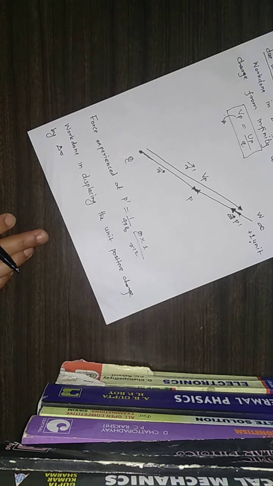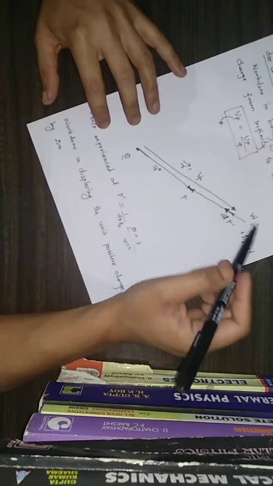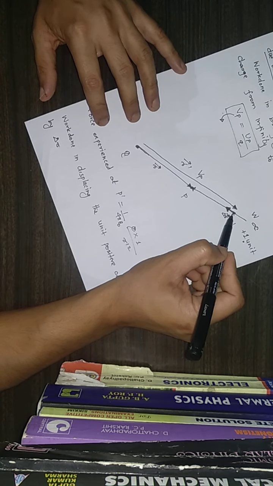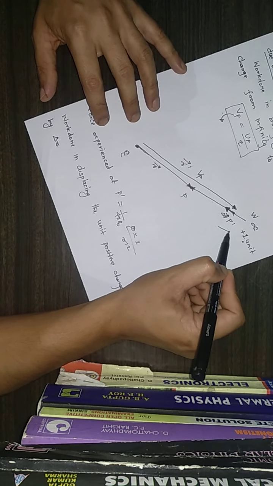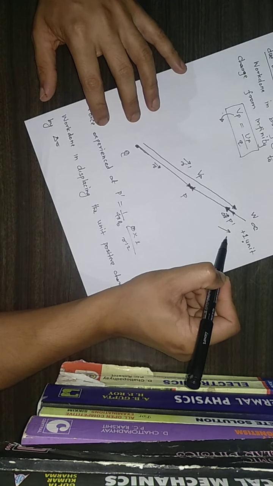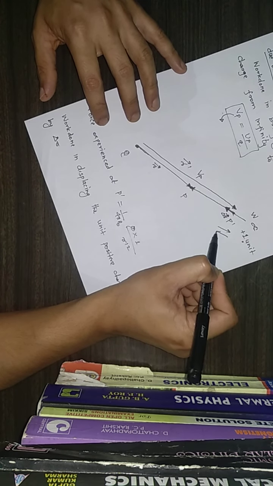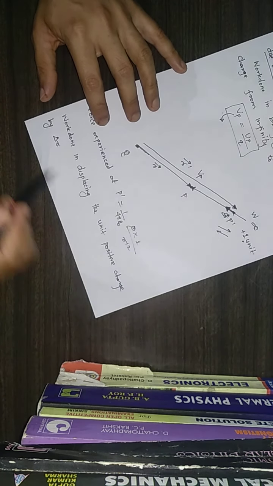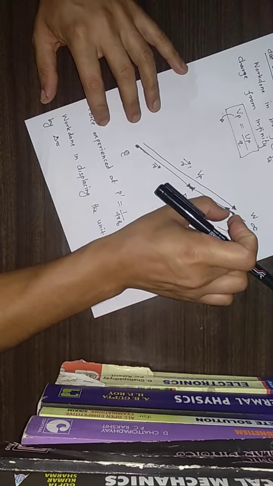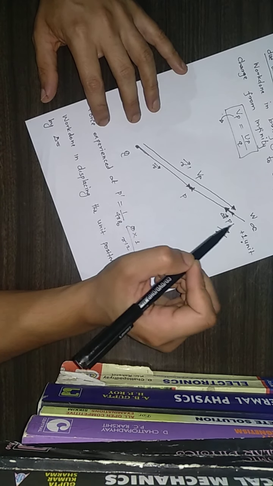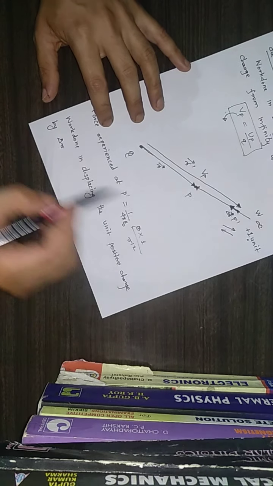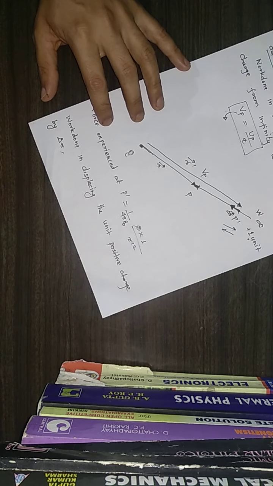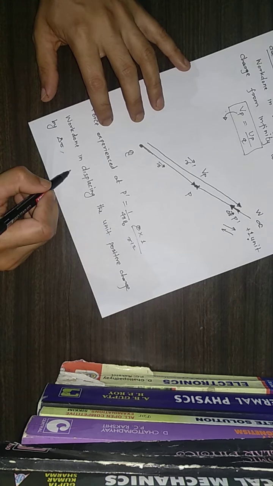If we displace this particular charge by del r amount, then we need to do some work against our repulsive force, because this one unit positive charge will experience a repulsive force along this direction. So we are doing work against this repulsive force. In doing so, we are displacing it by an amount of del r vector, which is opposite to the r vector.